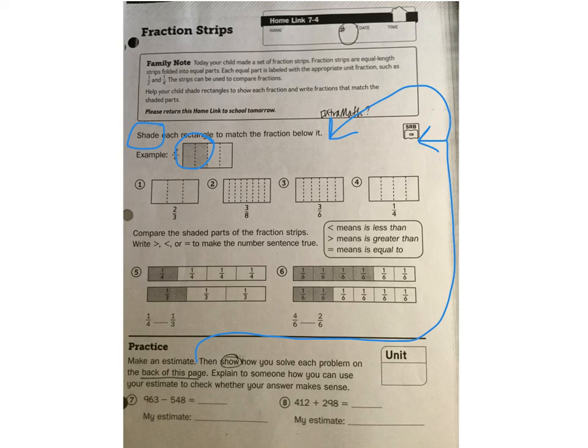And then remember, we are checking to make sure our answer makes sense by comparing our actual to our estimate. And don't forget our favorite, the unit box. Good luck, you guys.